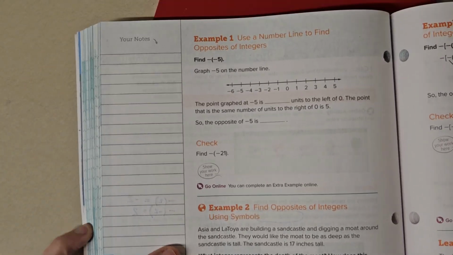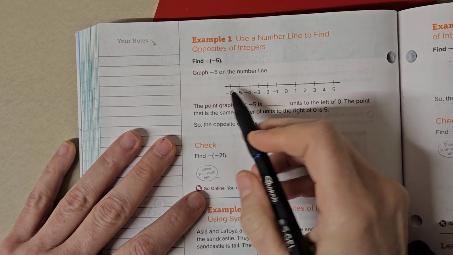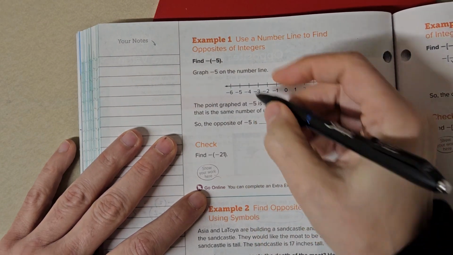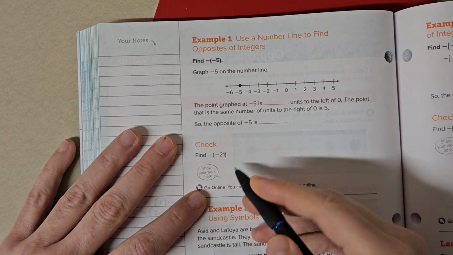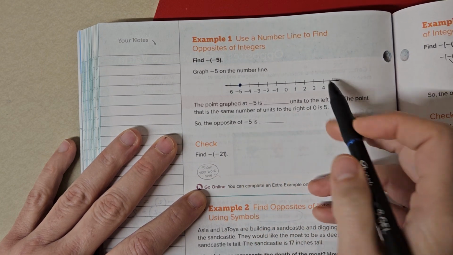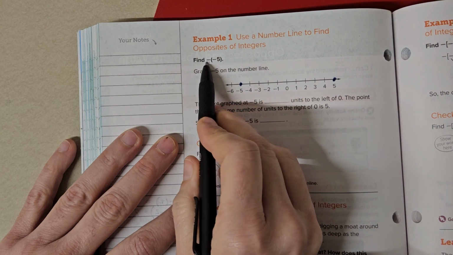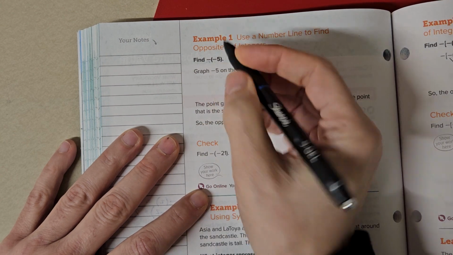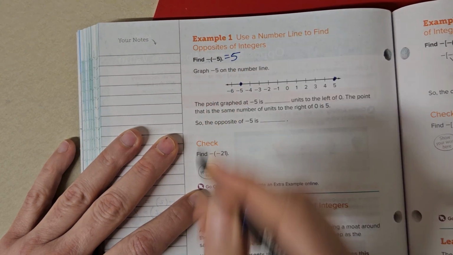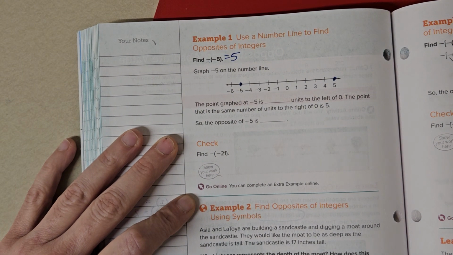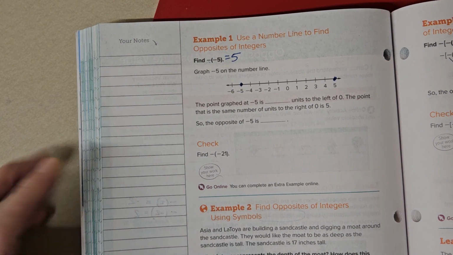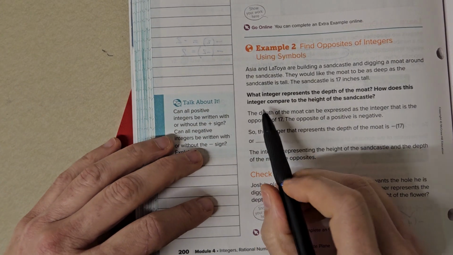So let's practice this a little bit. Graph -5 on the number line. Its opposite would be 5 in the positive. Okay? So the opposite of -5 is 5. Seem okay? Okay, let's do example 2.